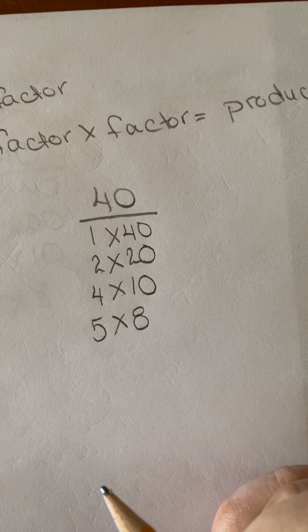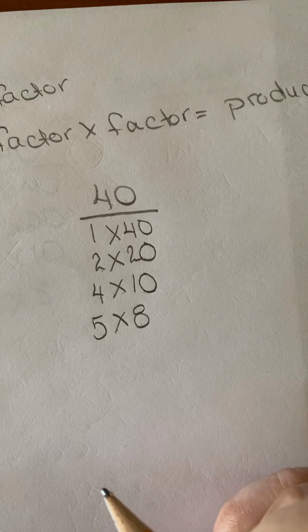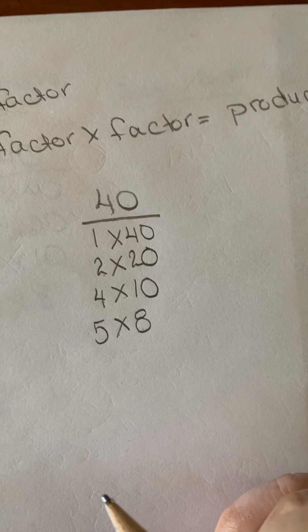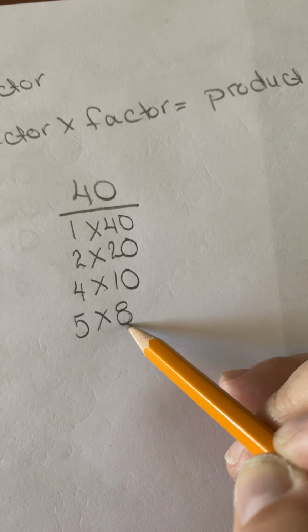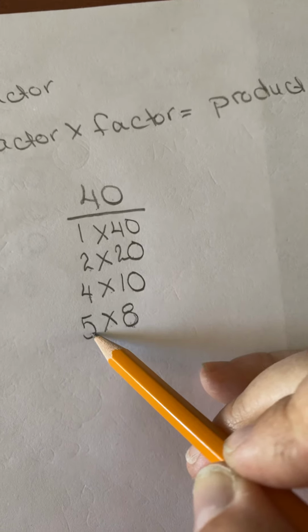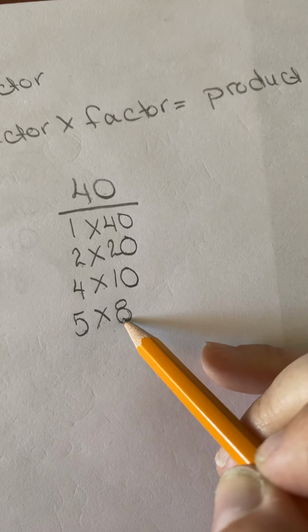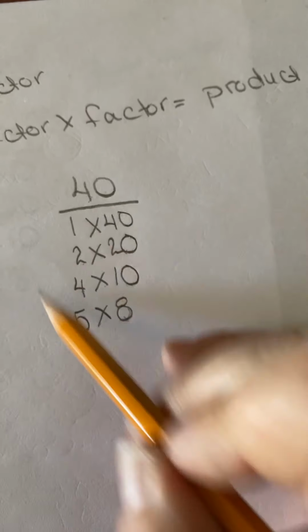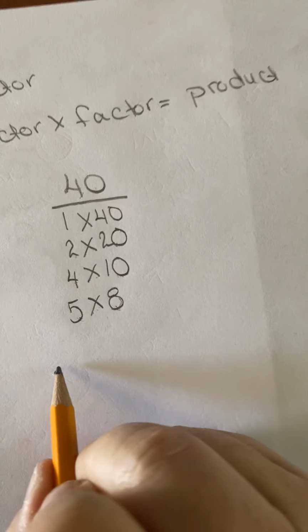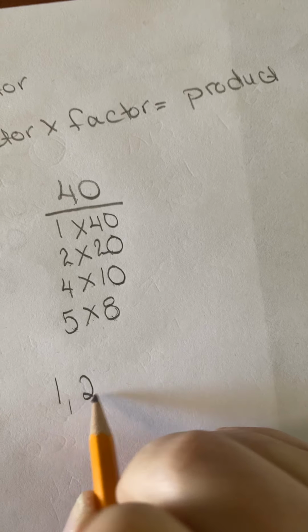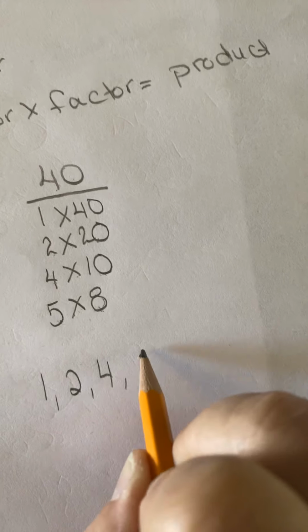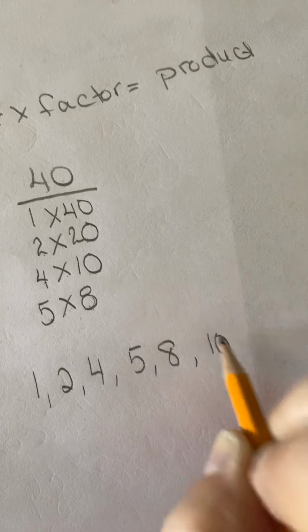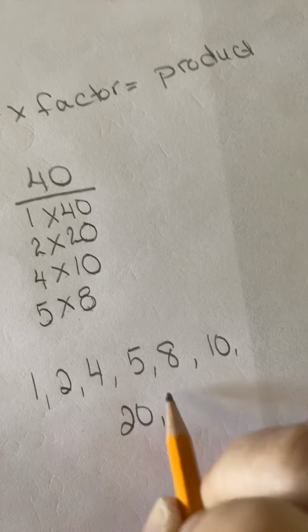8, well, we can try 8. So we would say 8, 16, 24, 32, 40. And we knew that 8 would work because 8 times 5 works. So we are done because we've now looped back up. And our next one would be 10, and then 20, and then 40. So these are the factors of 40. If I wrote it out, I would say 1, 2, 4, 5, 8, 10, and I'm going to come down here, 20, and 40.